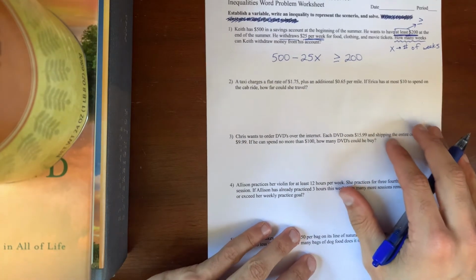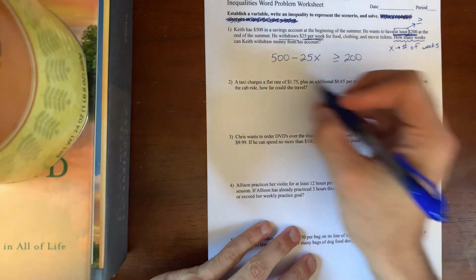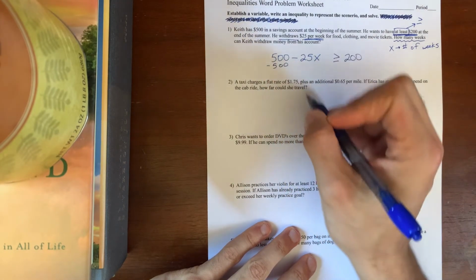I'm going to solve this, okay? And I'm going to solve it for x to tell me how many weeks it is, okay? So I'm going to start by minusing this 500 because it's positive 500.